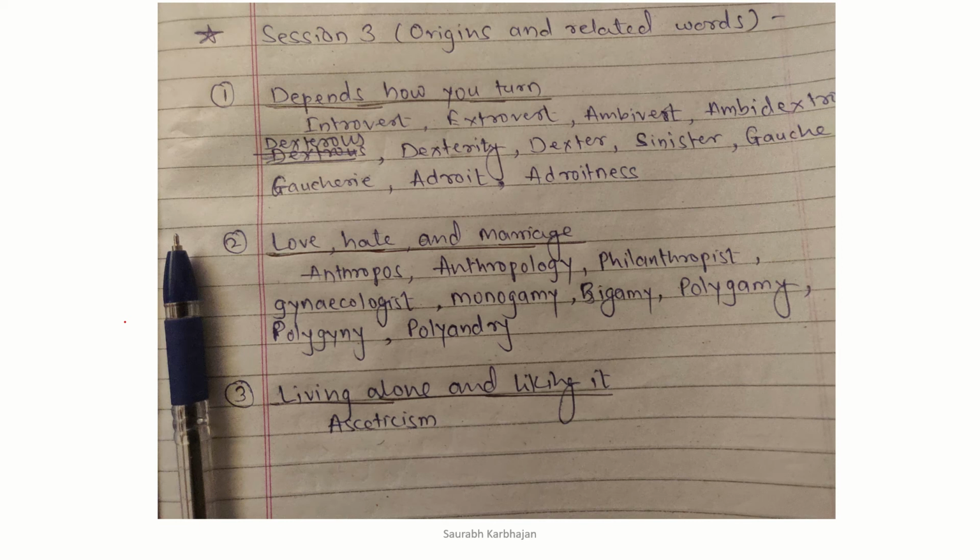The first is depends how you turn. In these we have seen three words: introvert, extrovert, and ambivert. These words are built on the Latin verb verto, which means to turn. If your thoughts are constantly turned inwards, you are an introvert. If your thoughts are turned outwards, then you are an extrovert. And if your thoughts are both turned in towards you and outwards, then you are an ambivert.